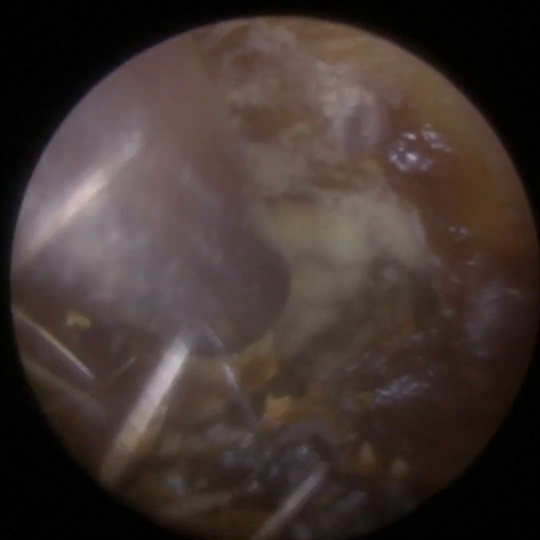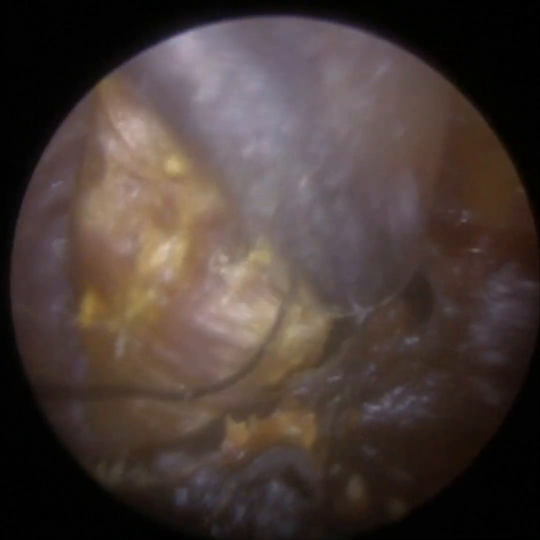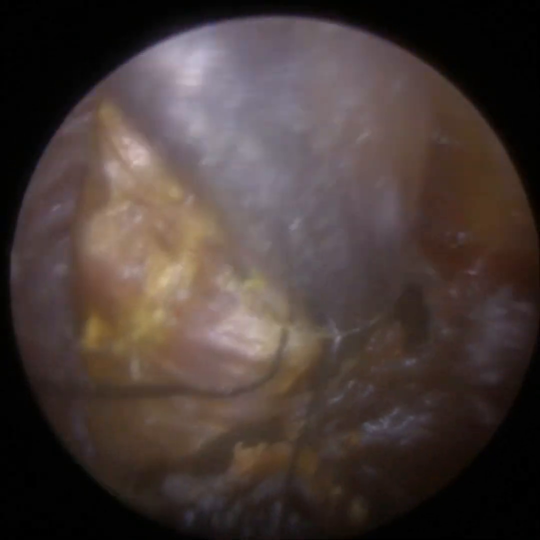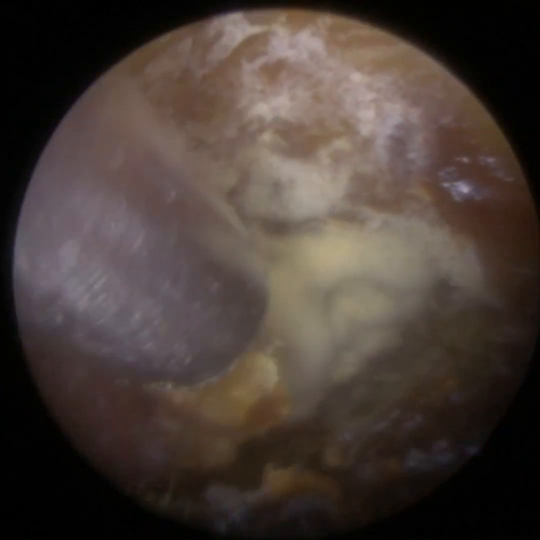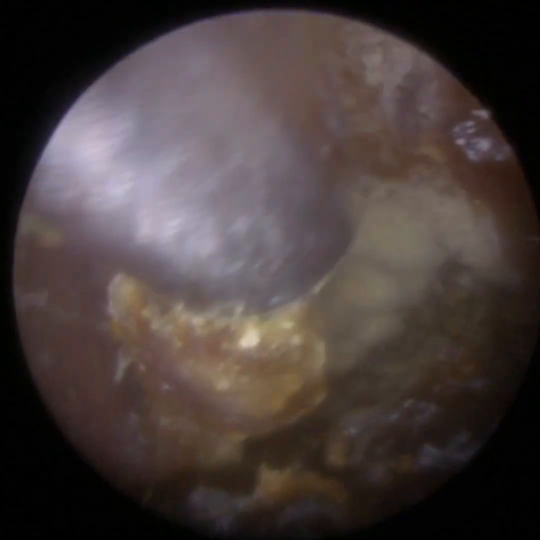Now this skin is really, really adhered, and I am going to put some drops in a moment. What I want to do, I want to try and keep this skin, I don't want to over soften it because I'm going to use some forceps in a moment. And we want this skin to be a bit crusty and a bit firm.